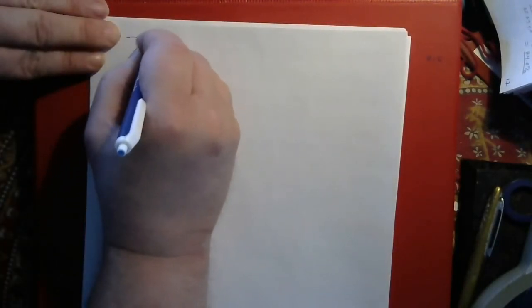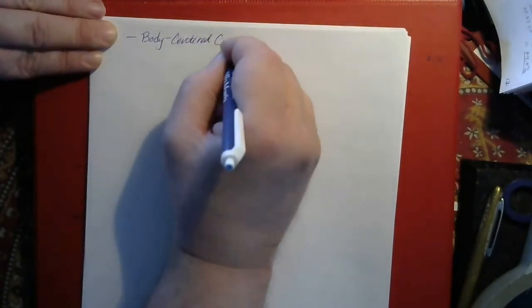Okay, another type of unit cell based on the cubic model is the body-centered cubic unit cell.